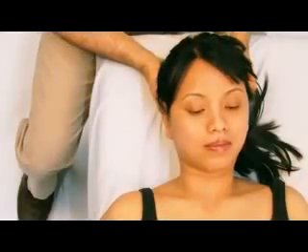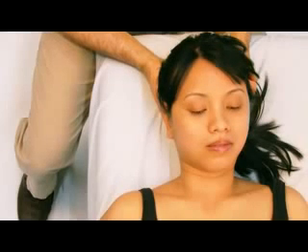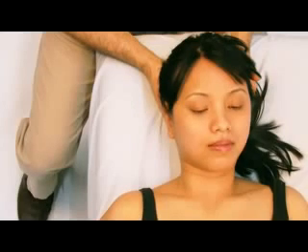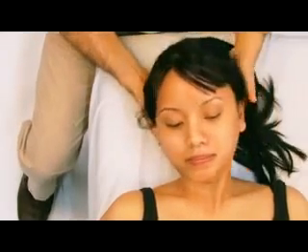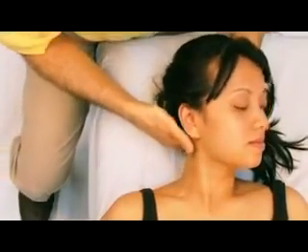Now that we know how to perform joint mobilization at one level, we would then apply that technique across the entire cervical spine from inferiorly to superiorly. So it would be performed like this.